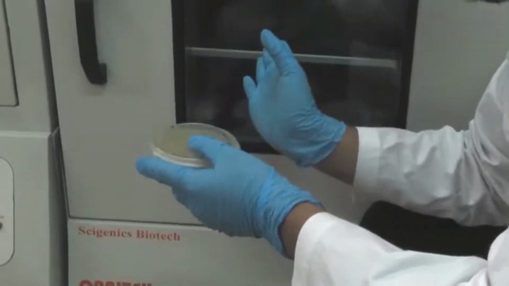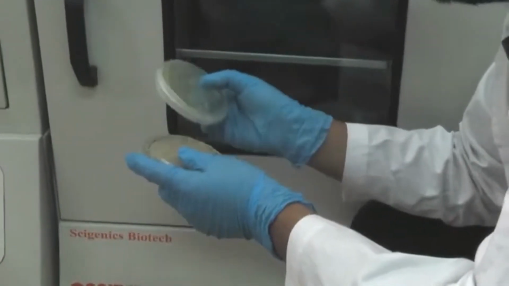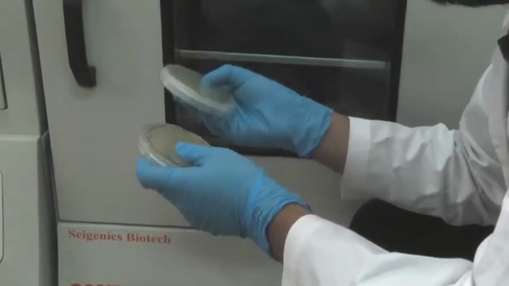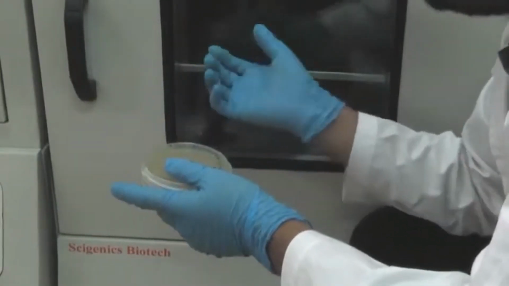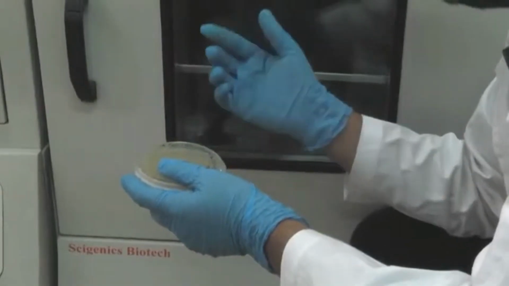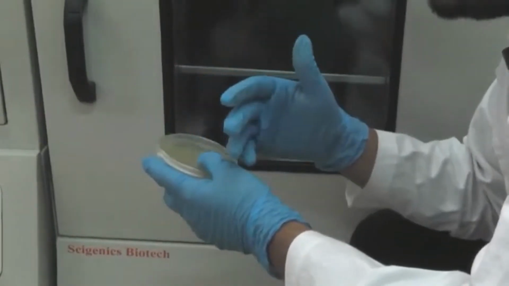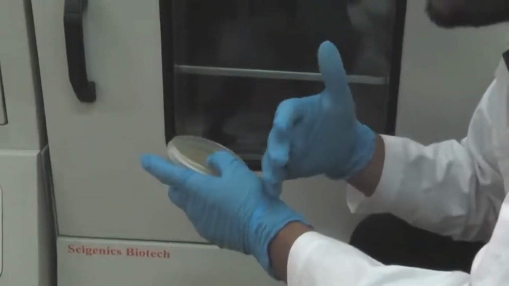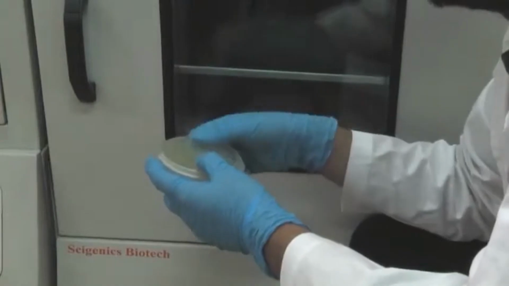Also, once you have kept them in the 37 degree centigrade incubator for sufficient time, and you come in the morning and see that there might be overgrowth or there is enough growth, you can't keep them indefinitely in 37 degree centigrade. Because if you keep them for 2 or 3 days instead of one day, these colonies will keep growing larger, and then they will all merge together to form a lawn, and then you will not be able to collect single colonies.